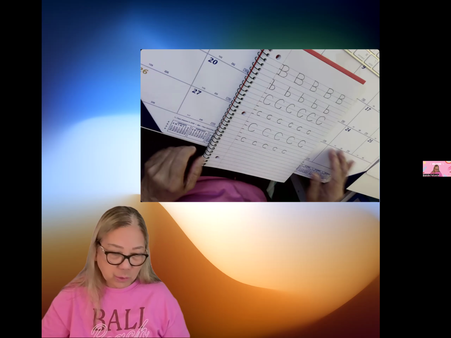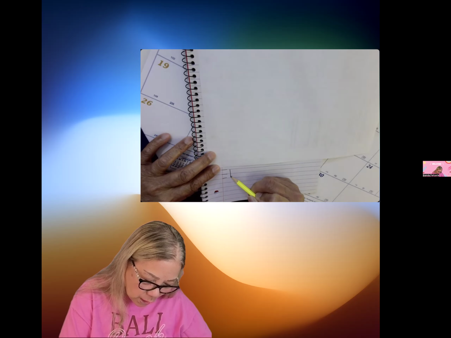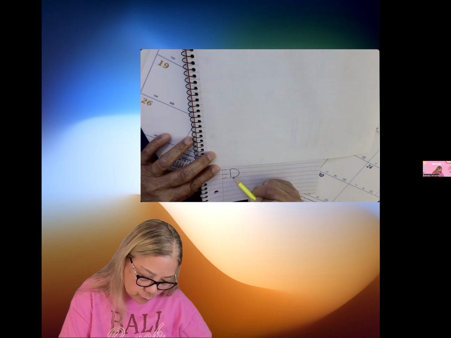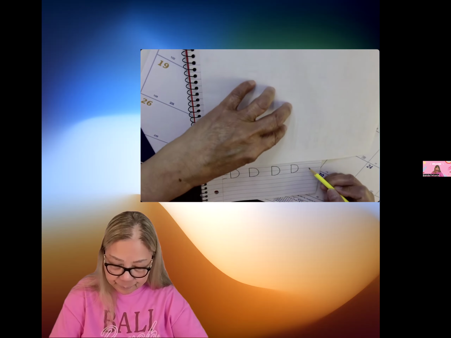Now we're going to have uppercase D. 1, 2, 3 lines. Always introduce that to the kids. Uppercase D, okay? So up, down, and then curve to the right.